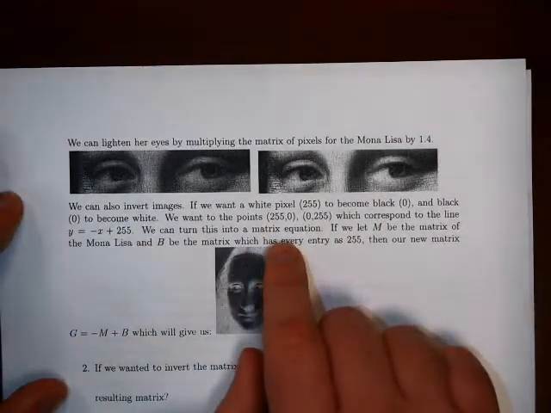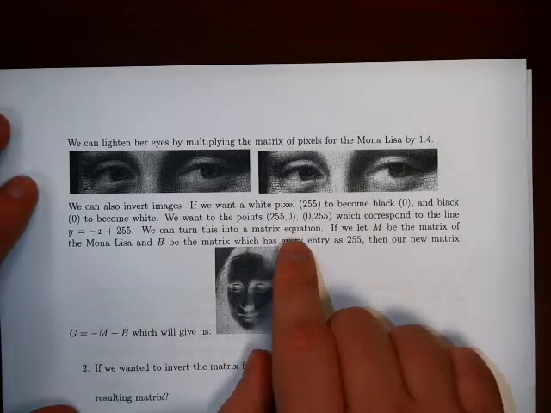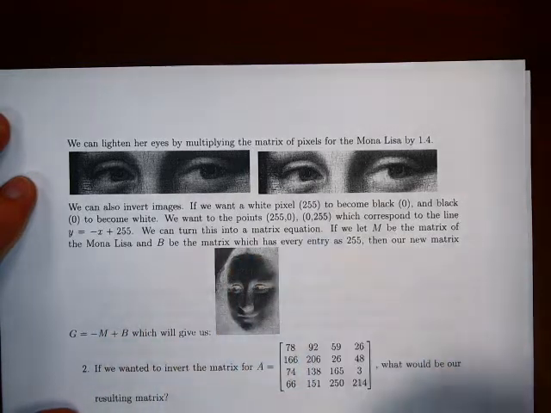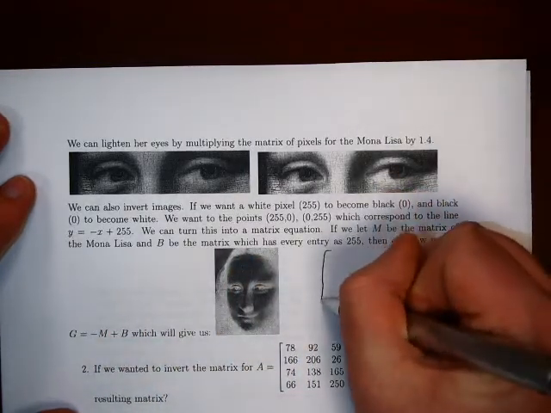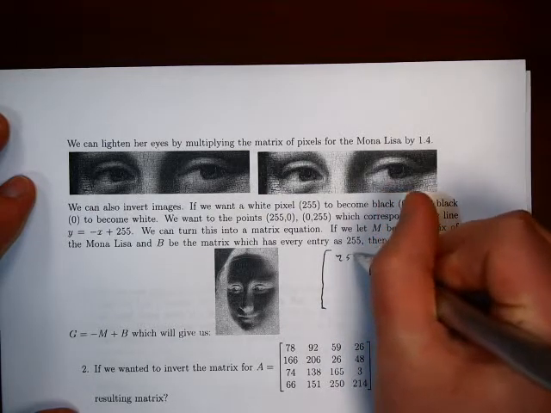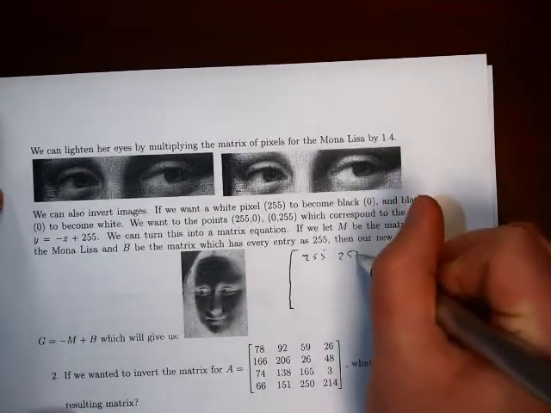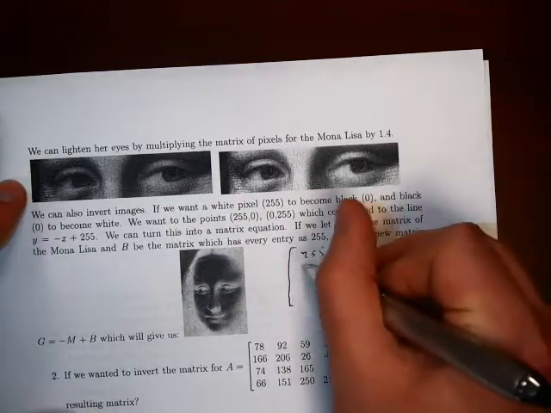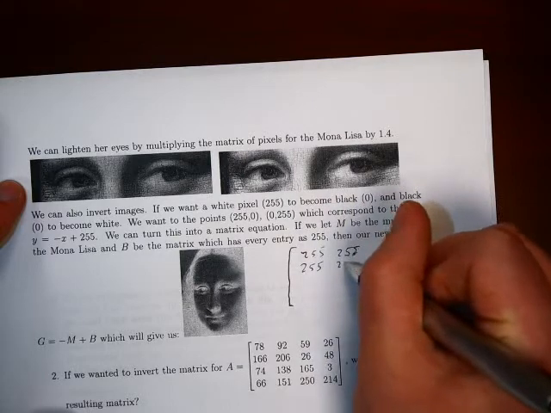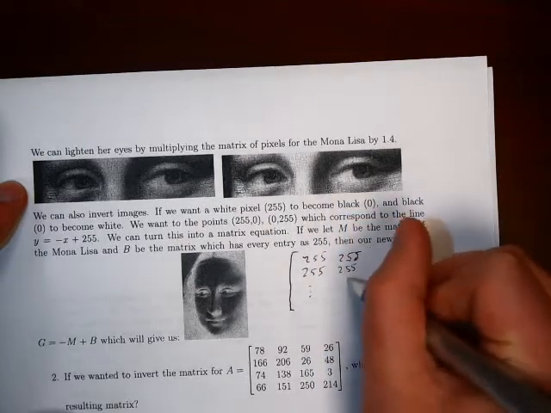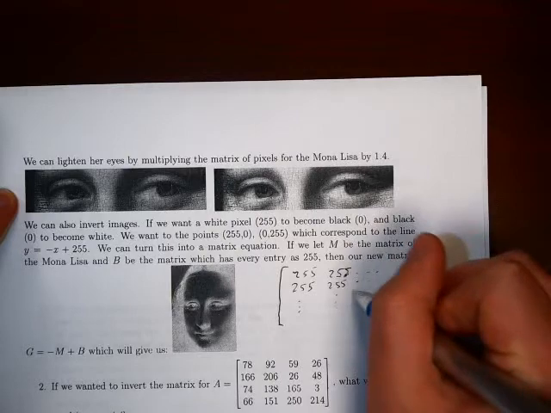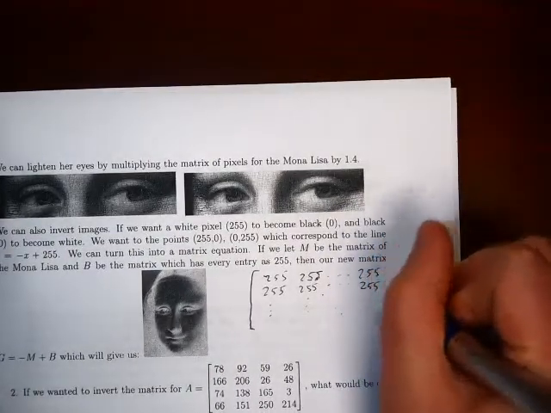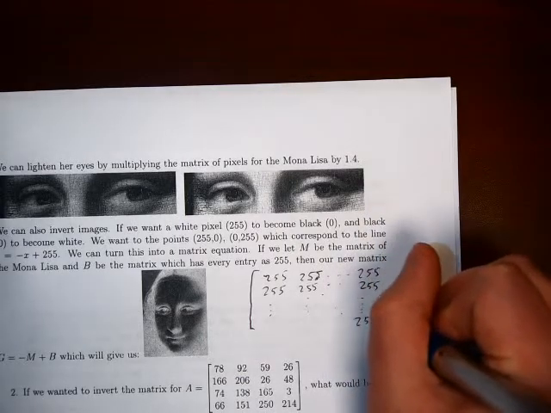We can also do this to all the pixels at once with a matrix equation. So if we let M be our Mona Lisa matrix and B be a matrix where every entry is 255, so say for example 255, 255, I don't know how many pixels the Mona Lisa has exactly, so 255, 255. I'm going to use these ellipses to denote that the pattern keeps going. We'll have more 255s filling up our matrix.